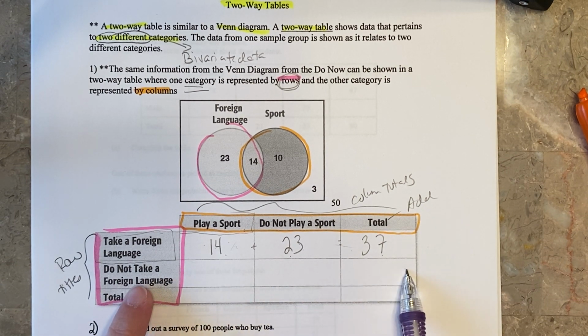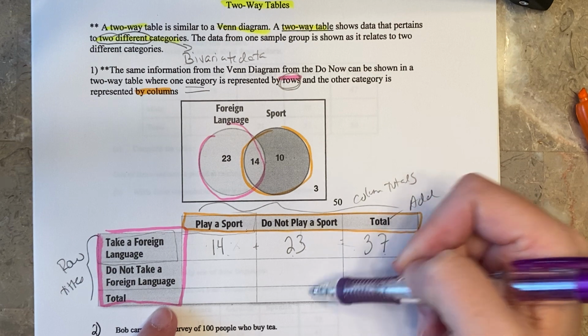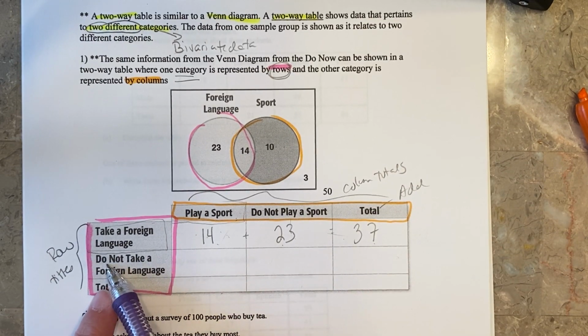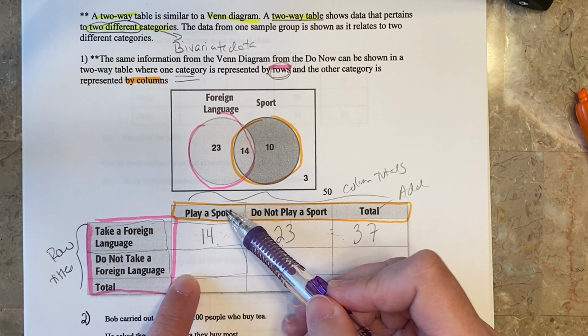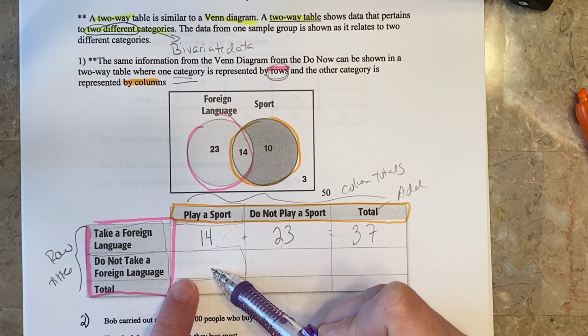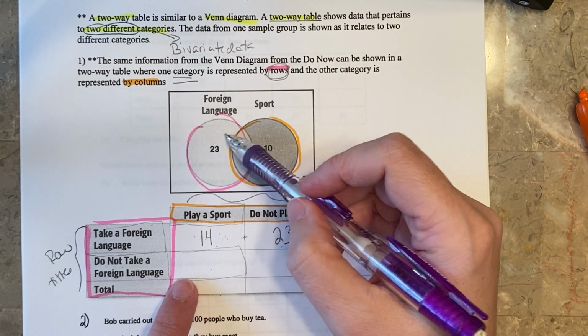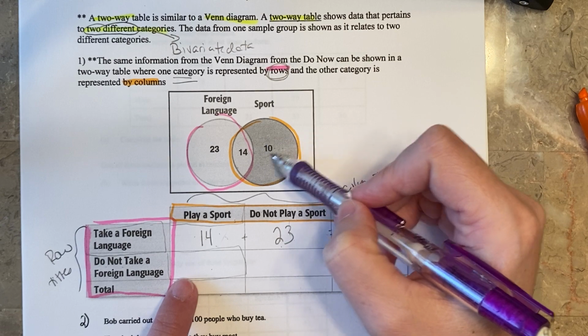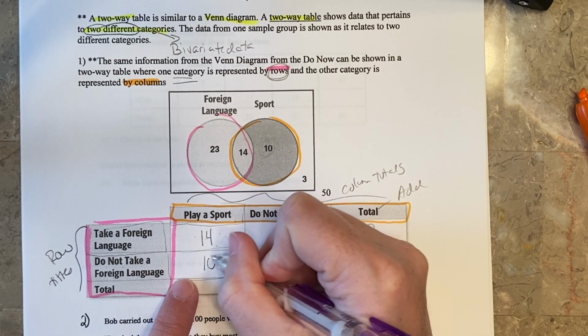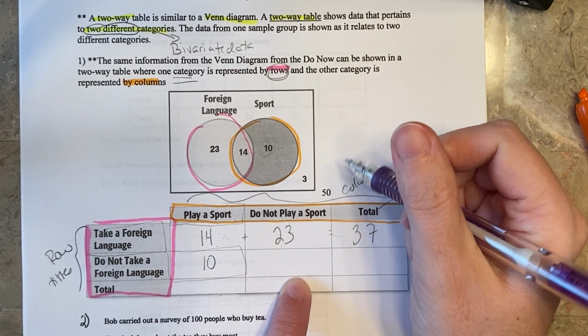I'll keep going with the rows because that's how I started, but you can start with the columns. It is up to you. So this rectangle is the intersection of does not take a foreign language and plays a sport. So how many people don't take a foreign language, but they do play a sport? That's this number right here. That was our only. All right, so keep going.